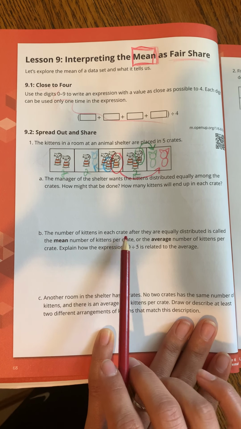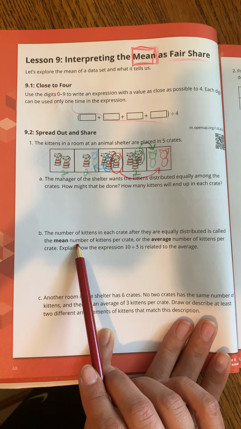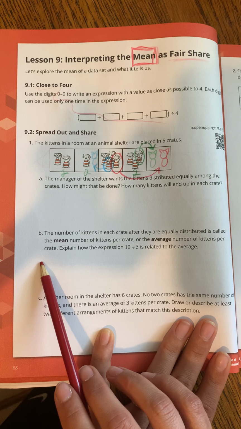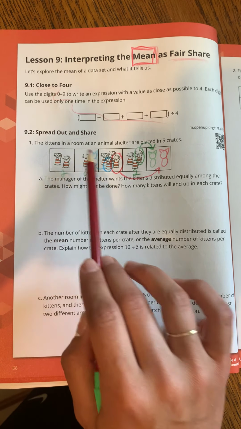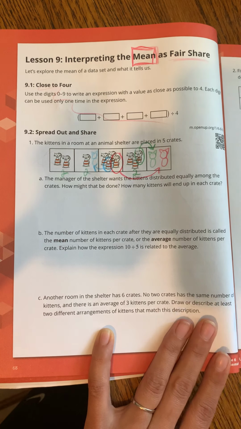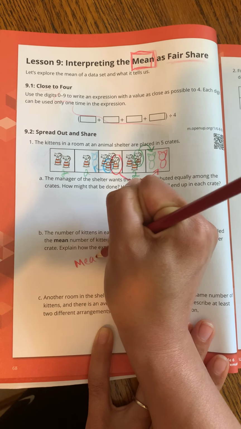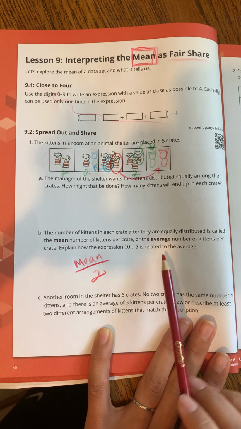So the number of kittens in each crate after they are equally distributed is called the mean. So the mean number of kittens per crate, or average number of kittens per crate, here is going to be how many kittens ended up there. Well, we ended up with 2 in each. So in this case, the mean would be 2 kittens, 2 cats.